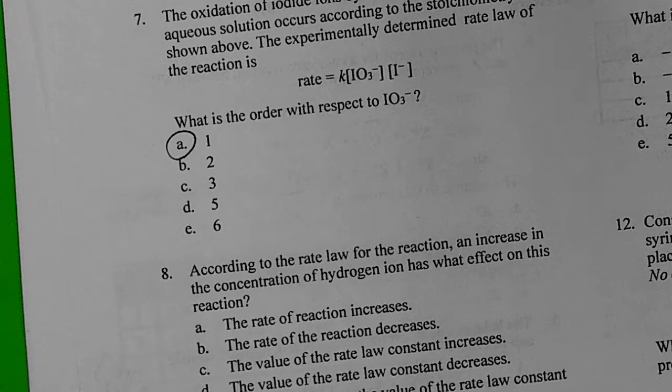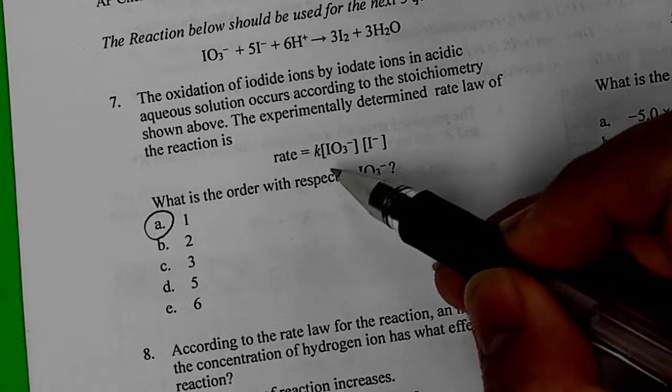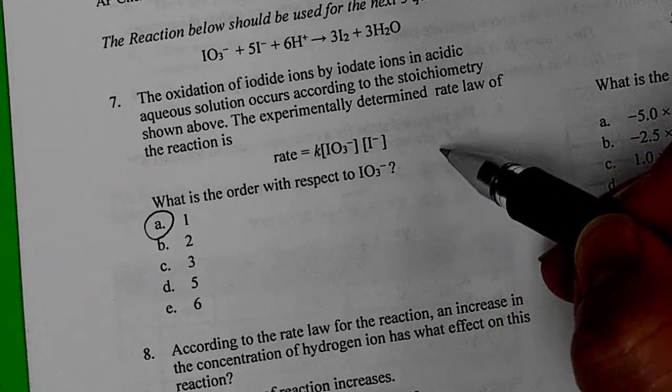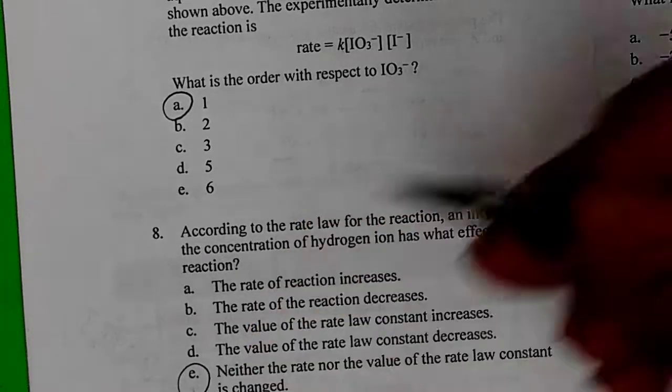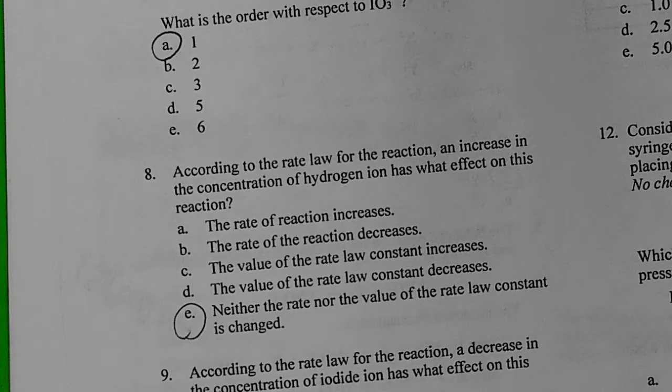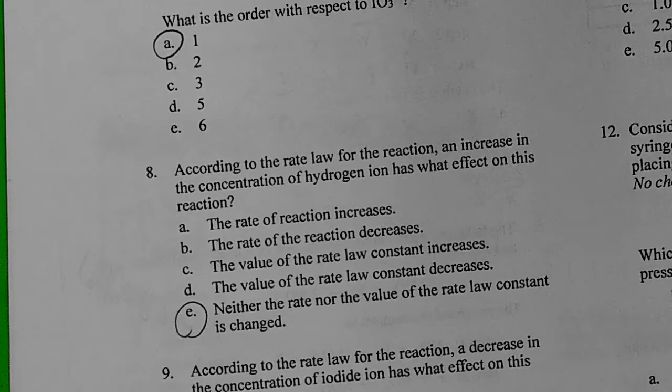According to the rate law for the reaction, an increase in concentration of H ion, what effect? Okay. It doesn't matter. Take a look at your rate law. H is not part of it. Do you see that? It's E. It doesn't change. Make sense? All right, number 9.